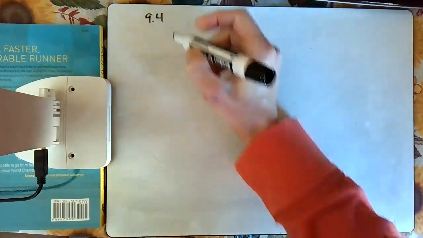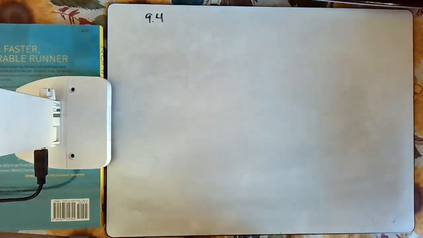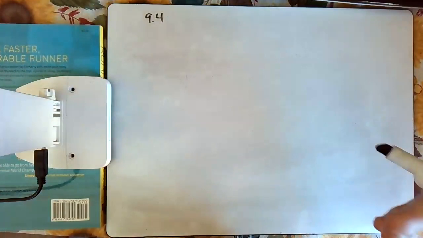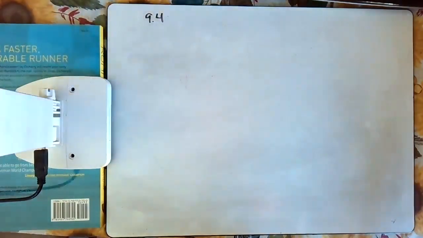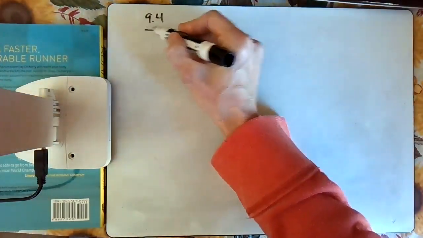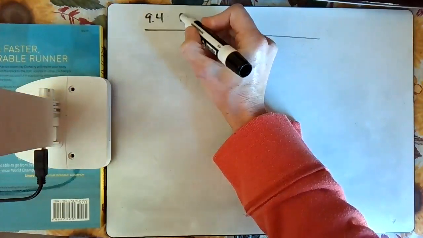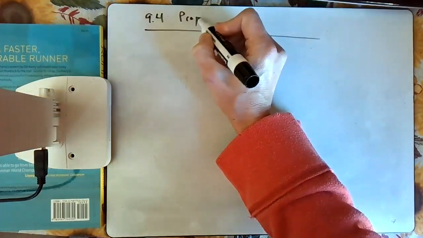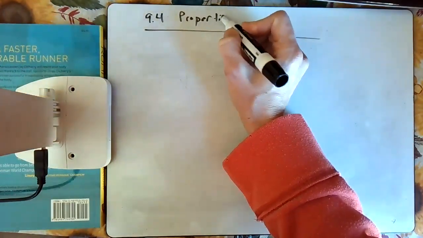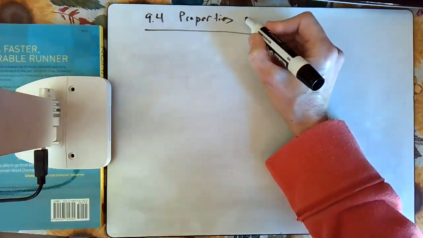What is this about? This is still a continuation of logs. Hopefully, you've worked out the problems from 9.3. If you remember, 9.3 was converting between log form and exponential form. So now we're going to talk about some properties of logs.